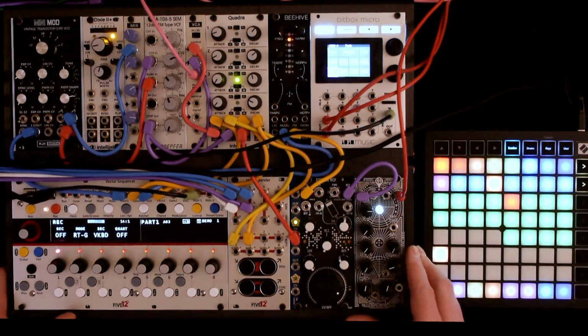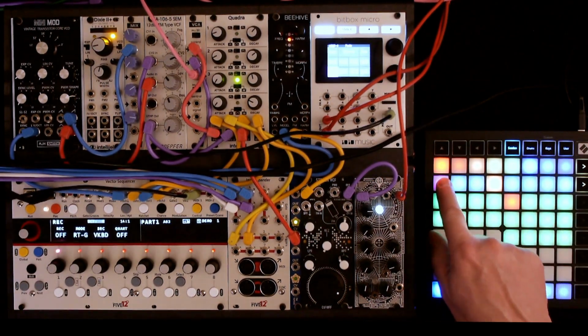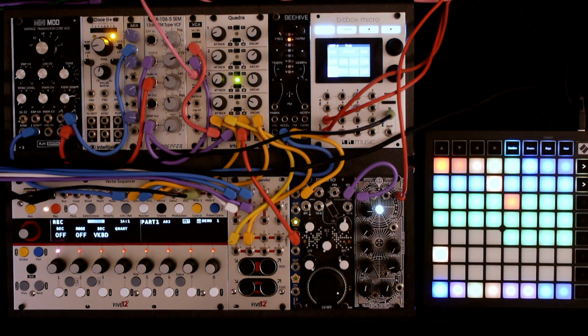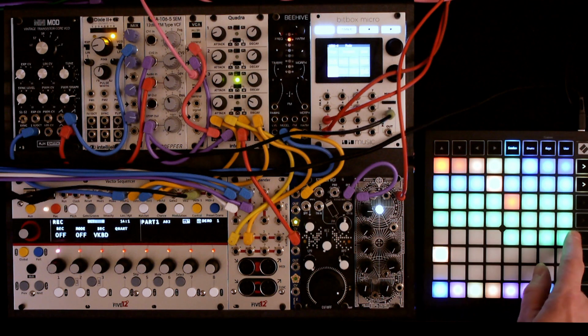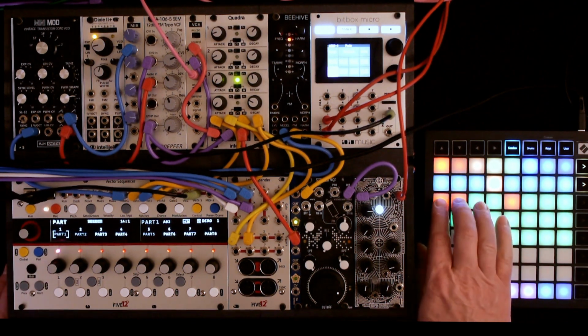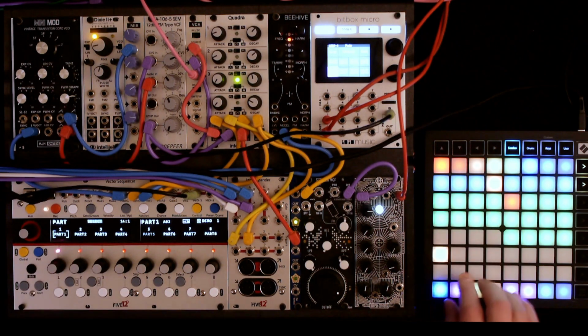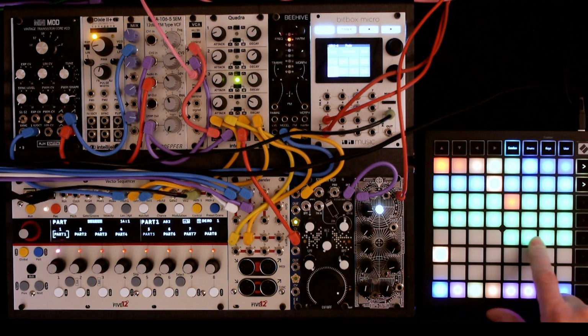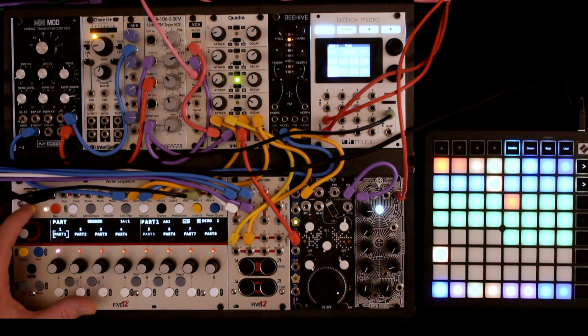And then getting back to the launch pad, you can turn that record mode on and off very easily across all 8 parts in the second row. The next 3 rows are for mutes. The first row mutes individual parts, as you can see here on the part page, and then the next 2 rows are for polyphonic parts. Part 8, which is this set of 4 here, are for the drums.